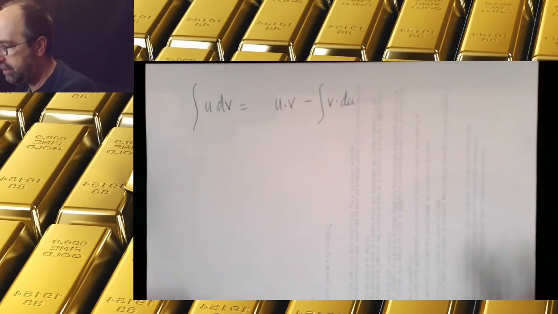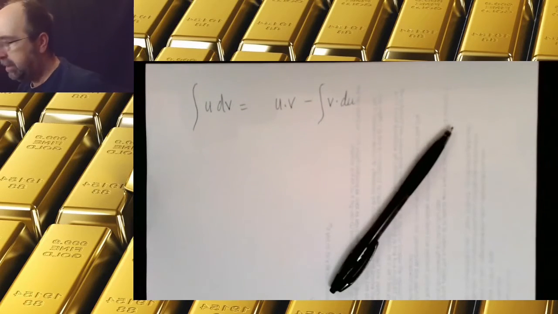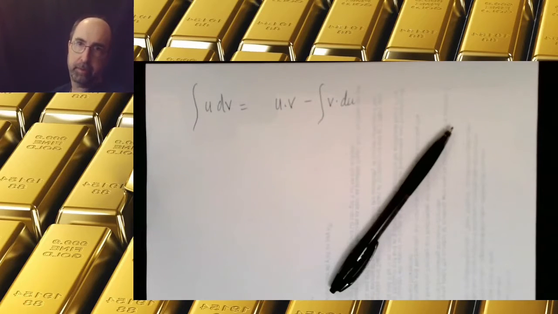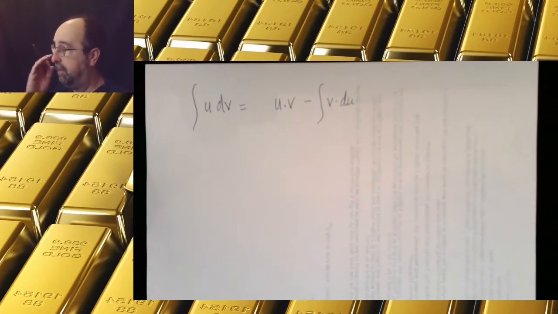The idea is that we may be given a problem that we can't integrate using ordinary antiderivative rules. But a formula like this might transform a problem that can't be done using simple rules into separate parts where the new integral that you get can be done using the simple antiderivative rules.